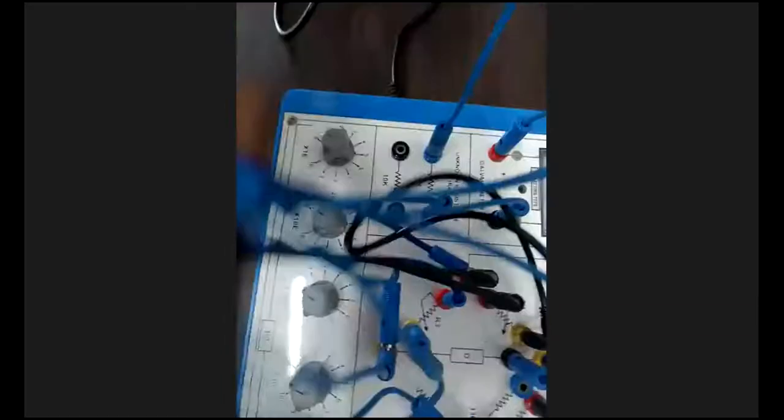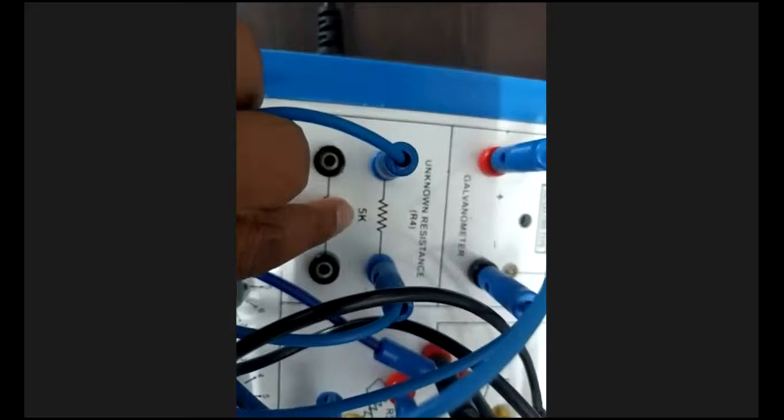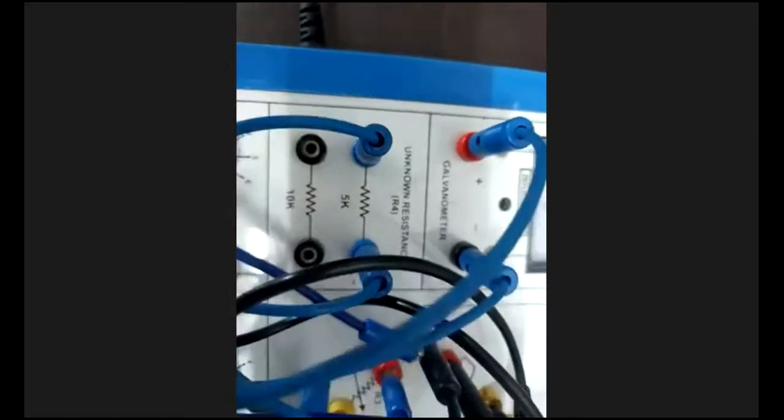How much is R4? This is the calculated theoretical value. But how much ohm have we used here now? The R4 equal to, in the practical, how much have we used? What is this value? 5k. So 5k is the practical. 5k is there. Here the theoretical value 5.04k is there. So both are matching here now.